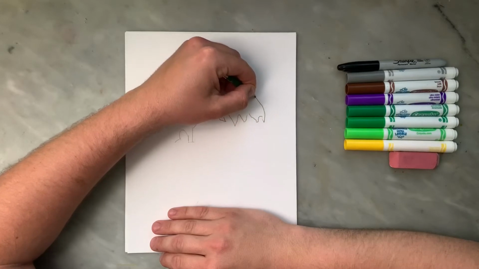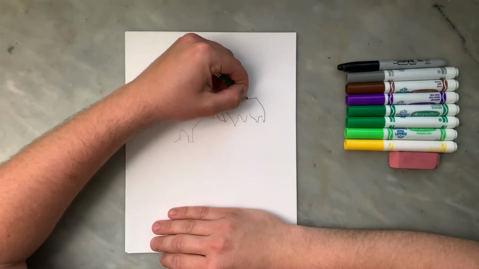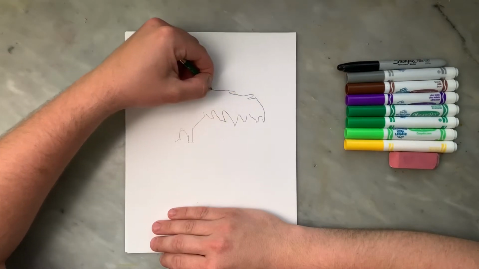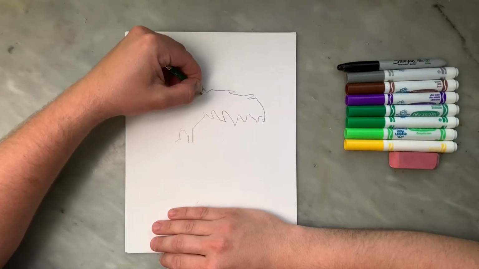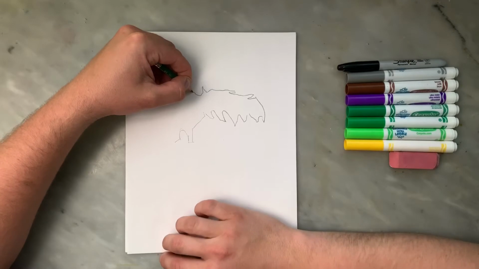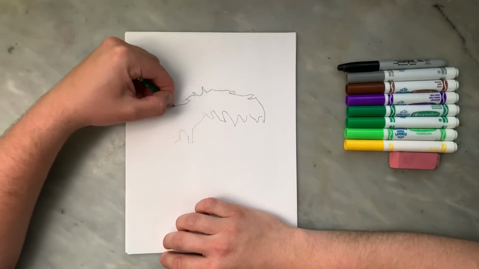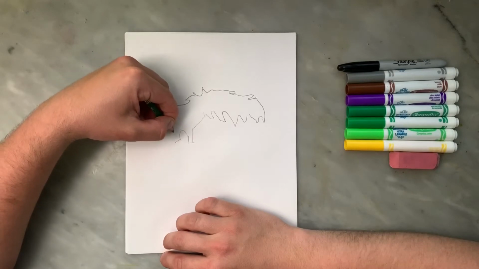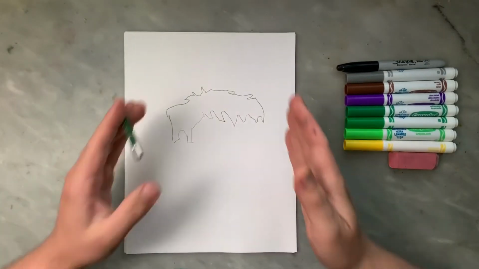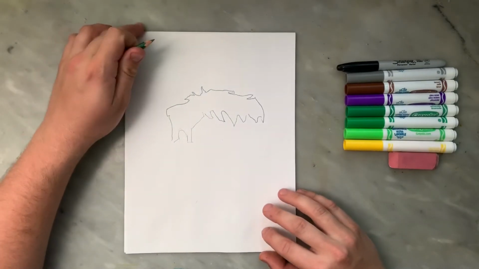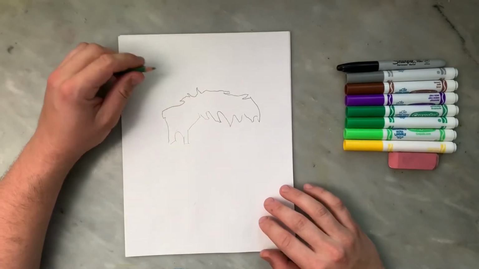All right, there we go. And then we can also use some of the same zigzag patterns on the top here. Make sure we get a nice wide shape because we're not exactly going for a realistic Hulk, but we still want to capture the character of the Hulk. And one of the characteristics of the Hulk is that he has a really wide face.